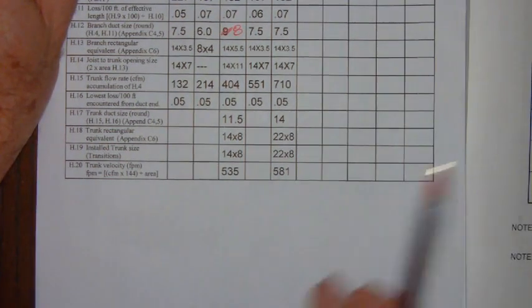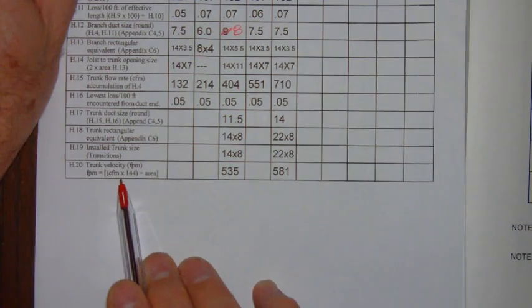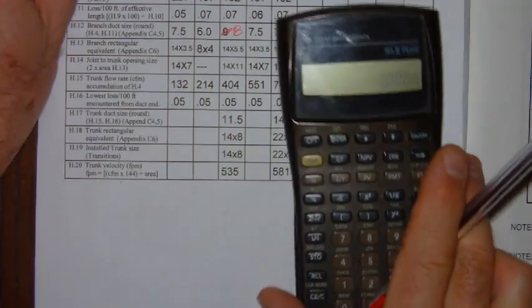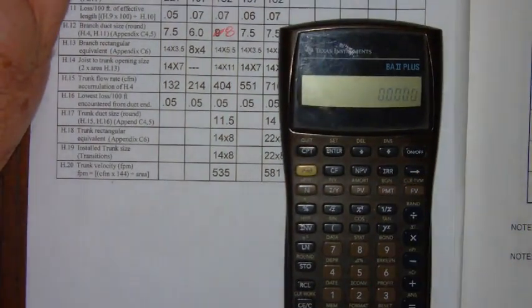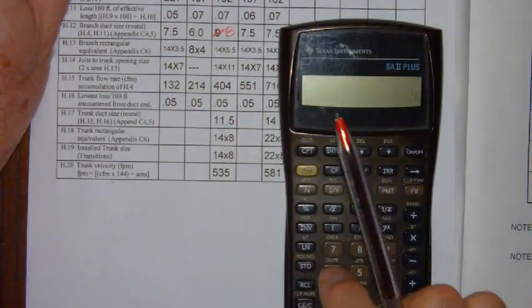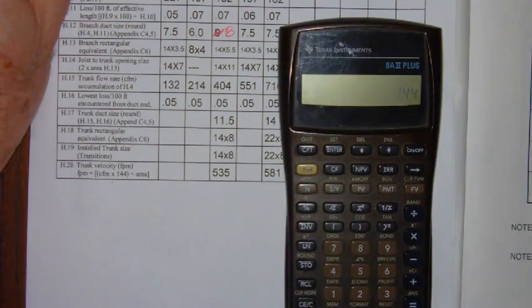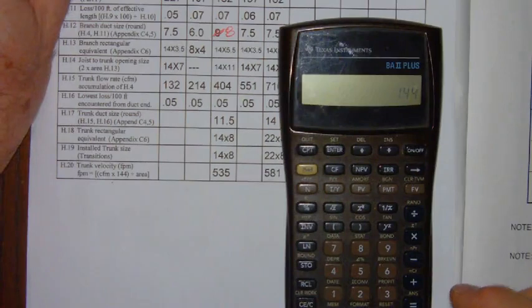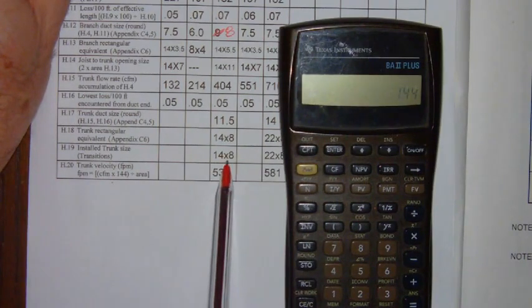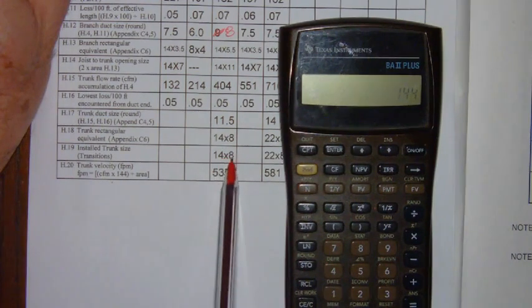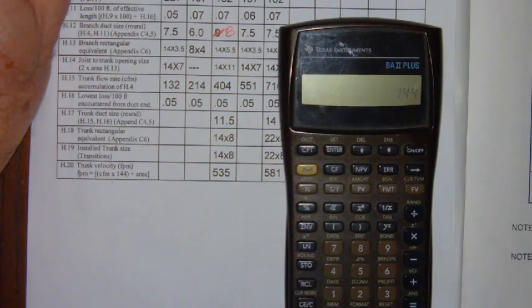For the trunk velocity, the formula is listed here. You simply take the air volume, so you've got 404 times 144, and then you're going to divide it by the area of your duct. So in this case, because it's all multiplying and dividing, we can simply divide by 14 and then divide by 8.